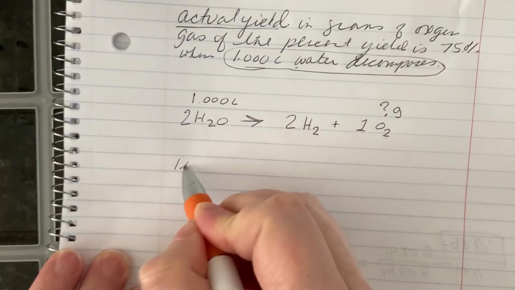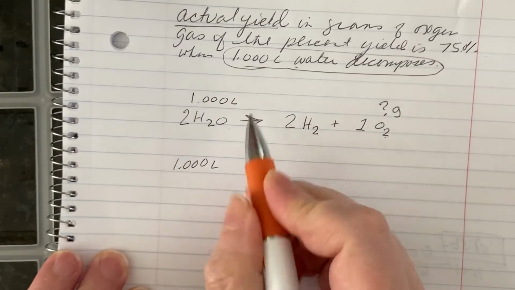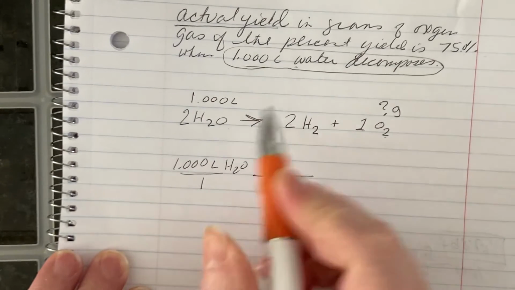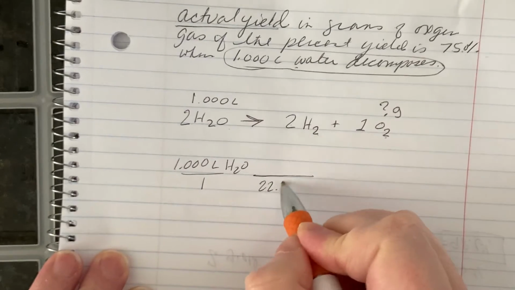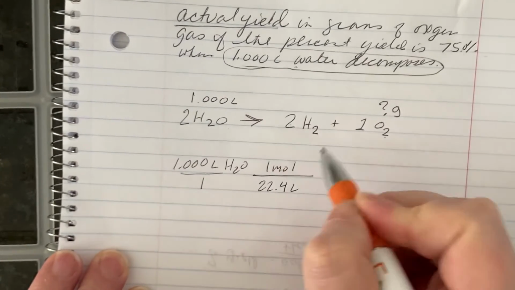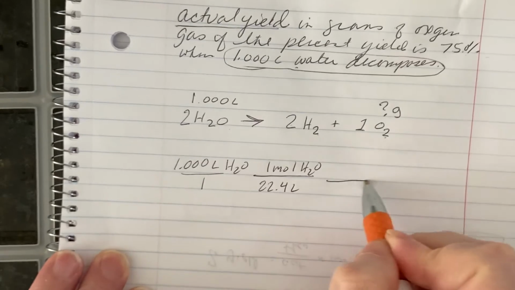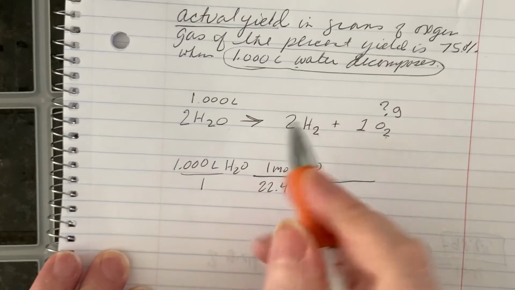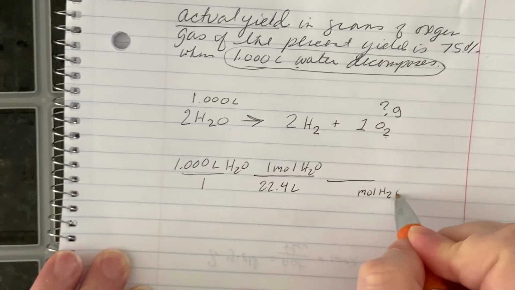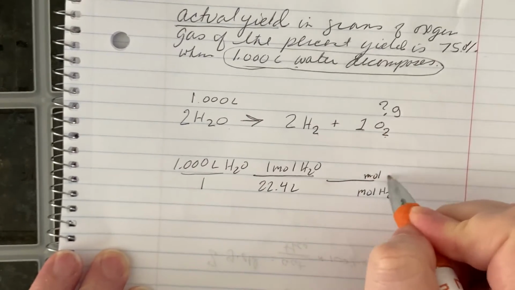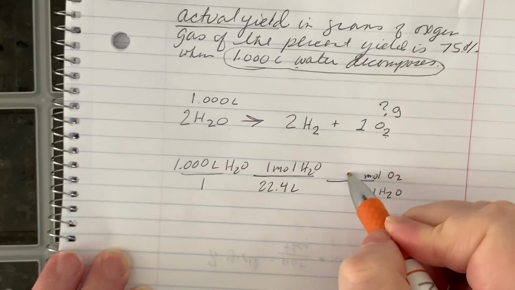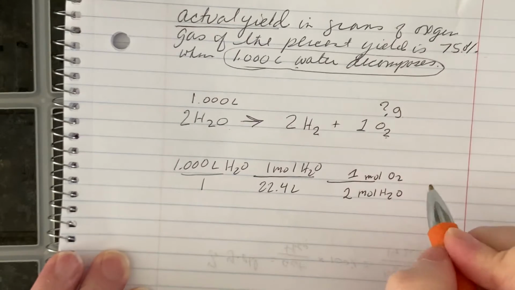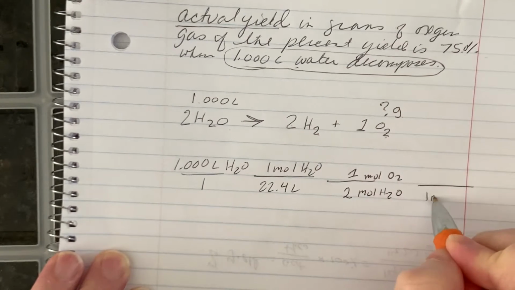So we're going to start with that stoich, 1.000 liters, and we're putting that over 1 of water. We have to change that to moles, so we're going to divide by 22.4. So now we have moles of water. We now have to go across that divide and use the mole ratio so that we can get rid of the moles of water and we can get the moles of oxygen. There is 1 mole of oxygen and 2 moles of water, and they want it in grams. So one more step, molar mass.